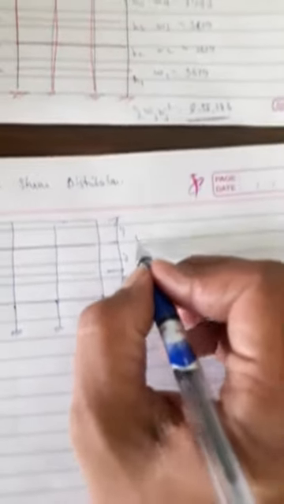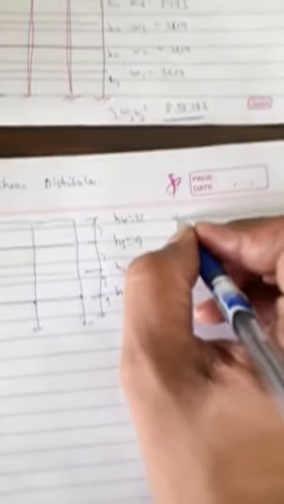Let these be forces Q1, Q2, Q3, Q4. Heights 3, 3, 3, 3. Let this height be H1 equal to 3. Here H2 from here to here will be 6, H3 will be 9, H4 will be 12. W1, W2, W3, W4. So W1 is 3619, 3619, 3619, 2793 kilonewtons.